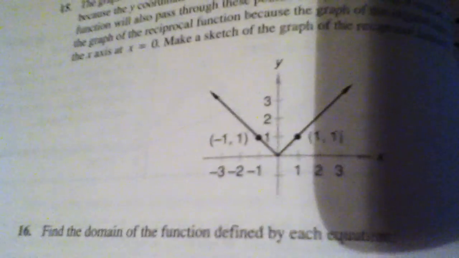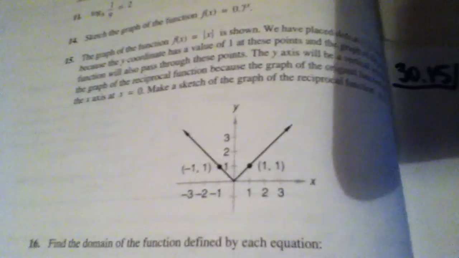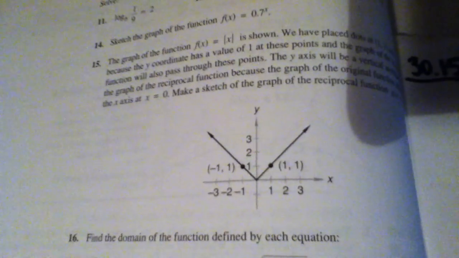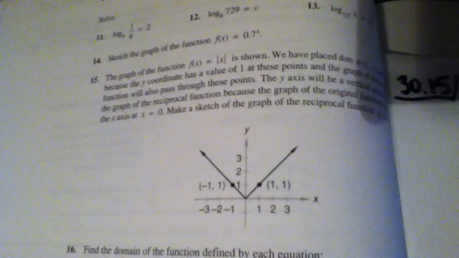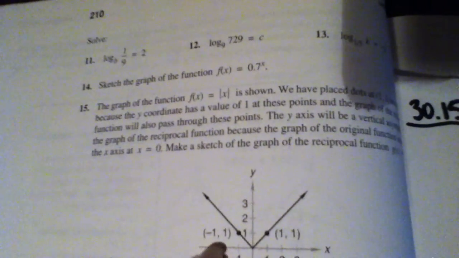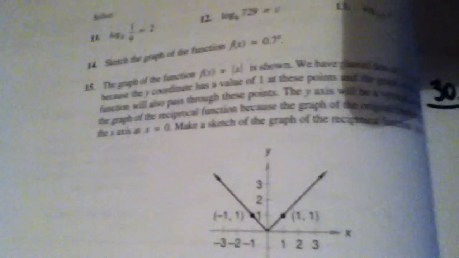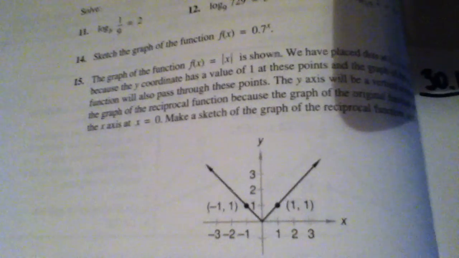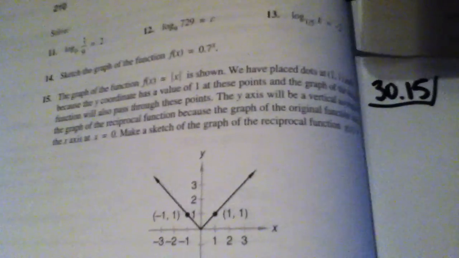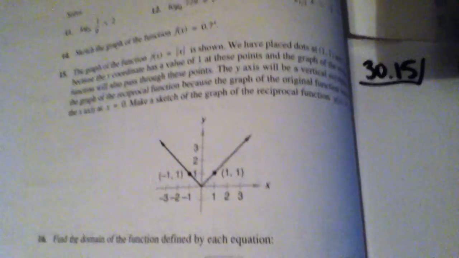Here's lesson 30, number 15. It gives you this picture of the graph y equals absolute value x, and it explains, I don't really like how the book explains this, but it says how the graph goes through these points, -1, 1, and 1, 1. And then it says make a sketch of the reciprocal function.